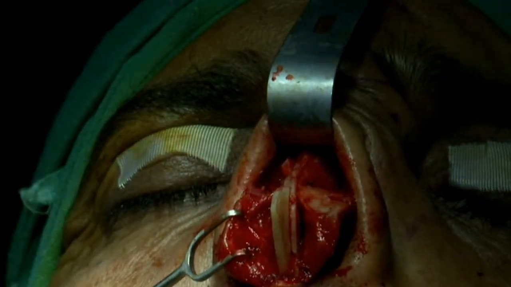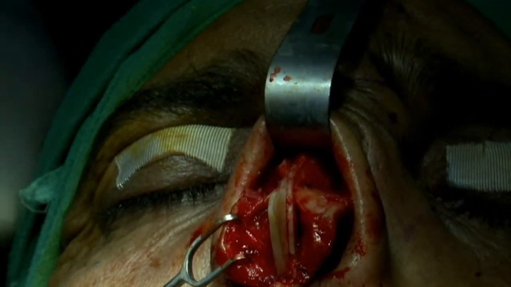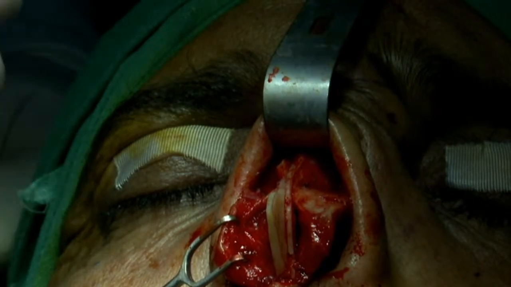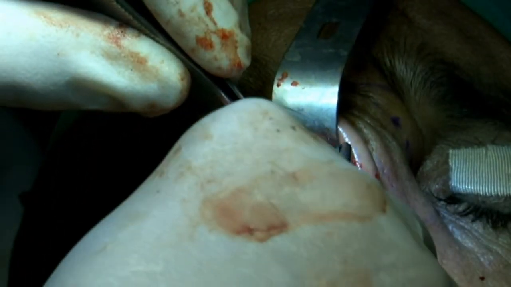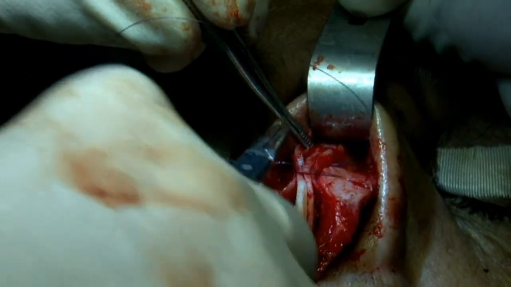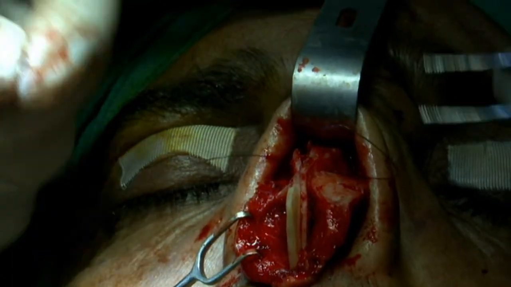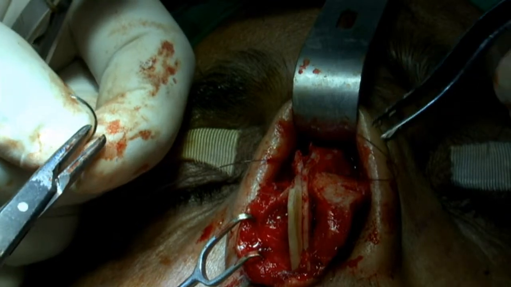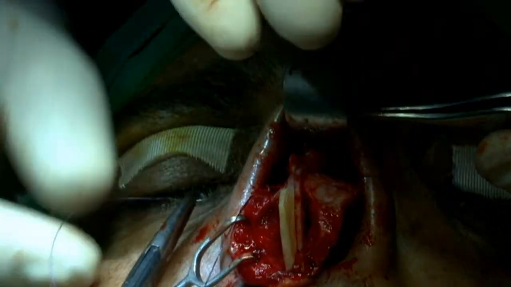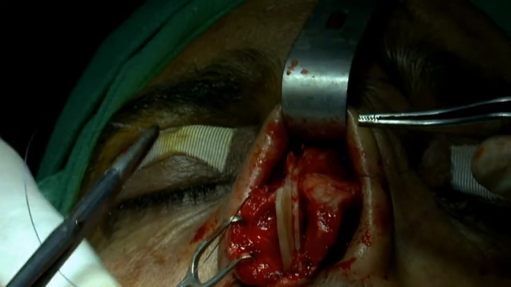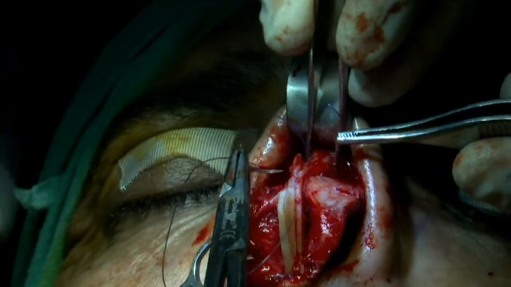Whenever you rasp the bump, never overdo it. You can do more later also if you feel it is required, but you should never overdo. Sometimes if you have excess upper lateral cartilage after the rasping of the bump, then you can rotate this margin inside as a spreader flap. Okay.